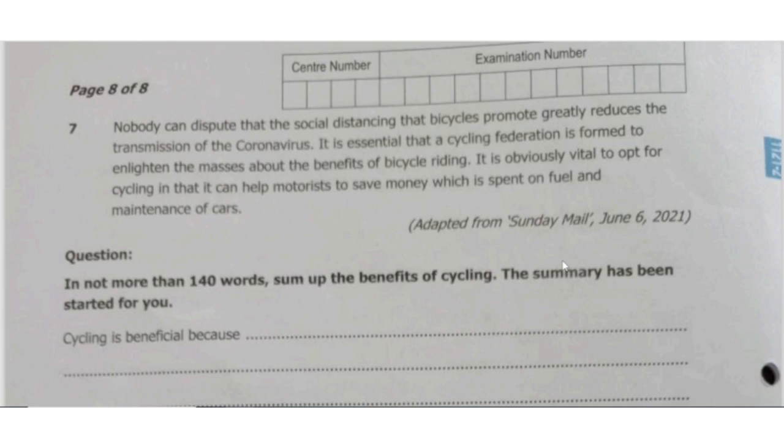It is essential that a cycling federation is formed to educate the masses about the benefits of bicycle riding. It is obviously vital to opt for cycling, in that it can help motorists to save money which is spent on fuel and maintenance of cars. Adapted from the Sunday Mail.